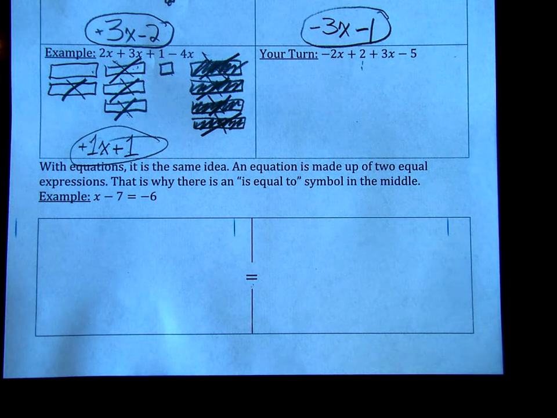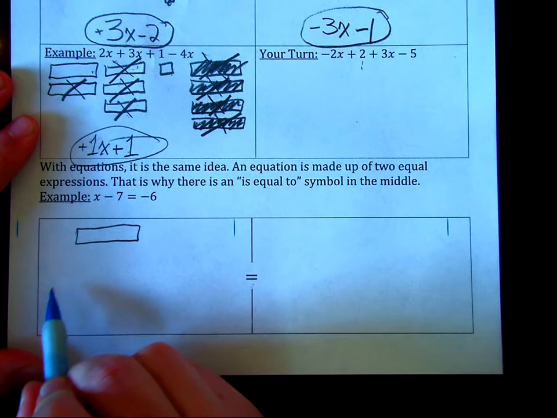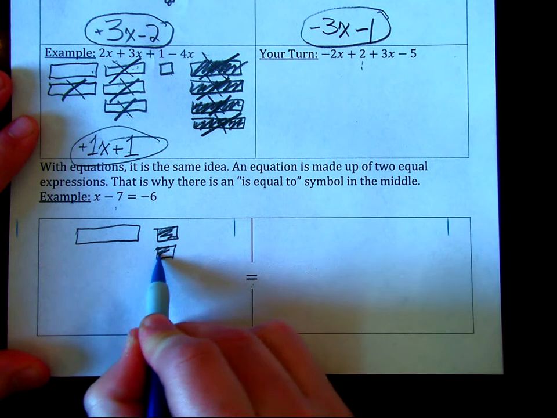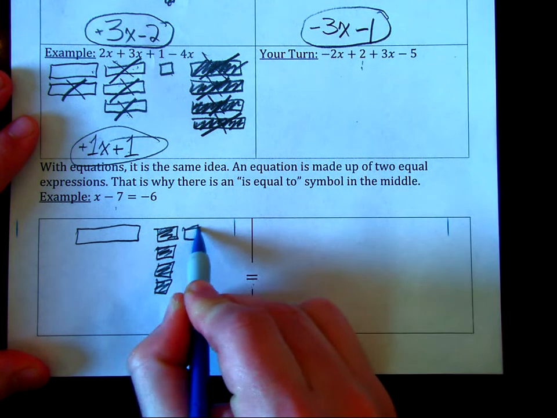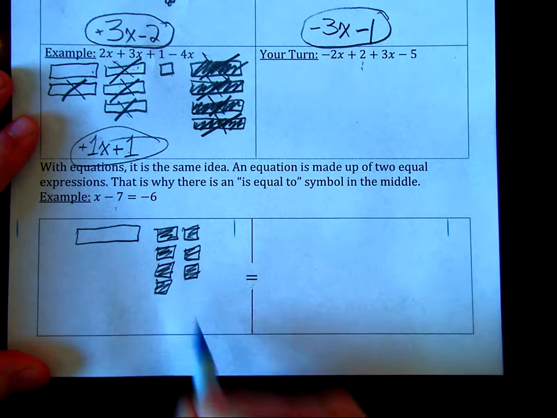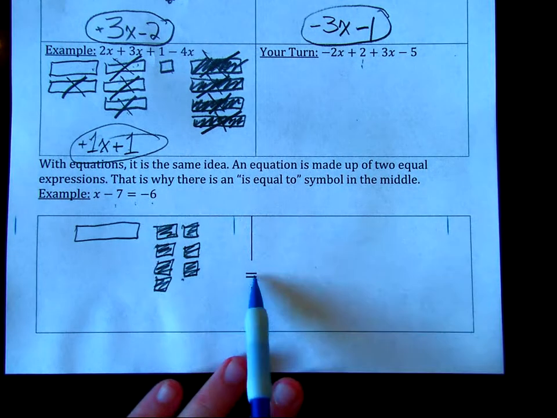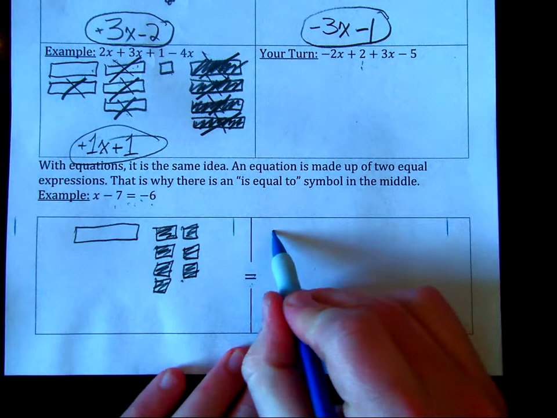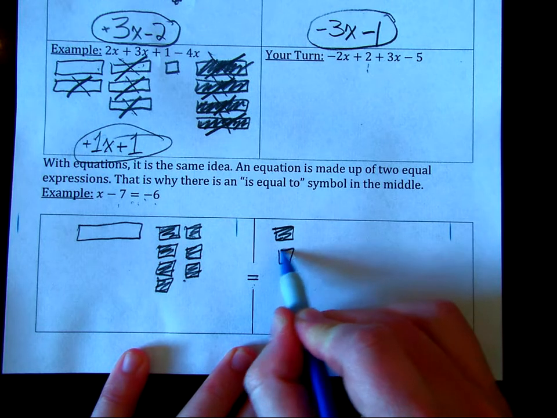Using that same key, I'm going to draw 1X. I have 7 negatives: 4, 5, 6, 7. All right. And then on the right side, again, notice how the equal sign is in the middle. We're trying to make sure that's balanced. So I want to make sure I have on the right side now, 6 negatives.